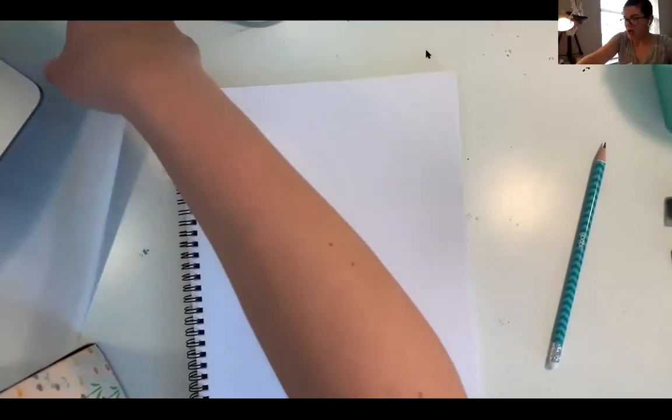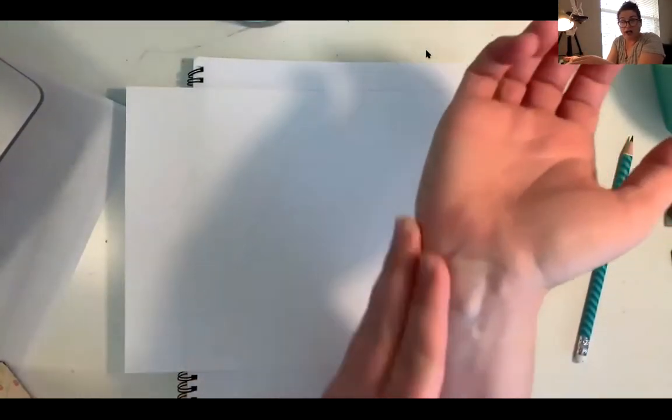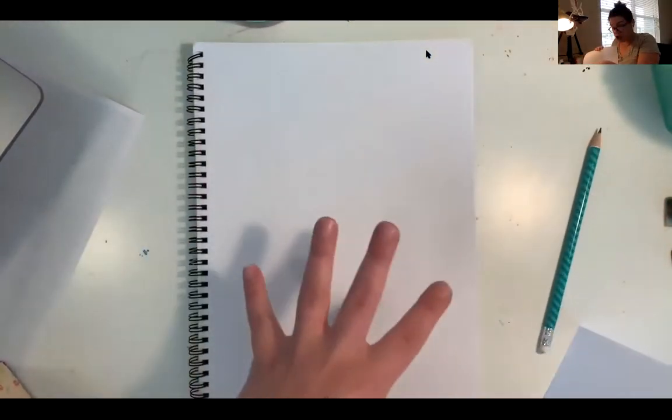Let's see if I find it. I do have an extra sheet of printer paper here. If you've ever been drawing and you notice you get tons of graphite all on your arm, I'm right-handed, so I tend to get graphite all along my arm. And on top of it, it will smudge your paper up.